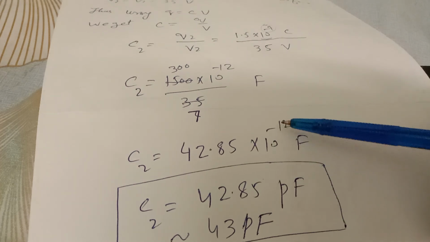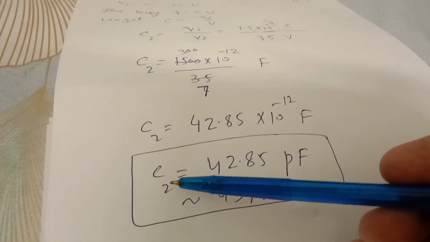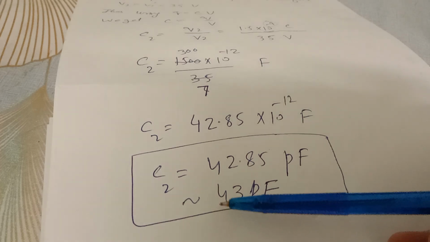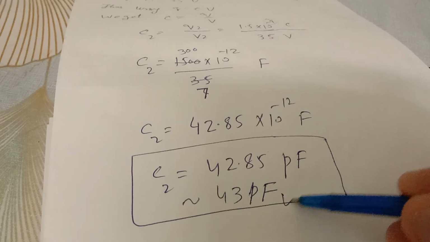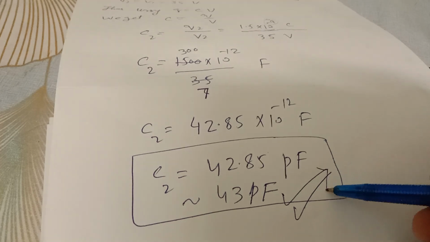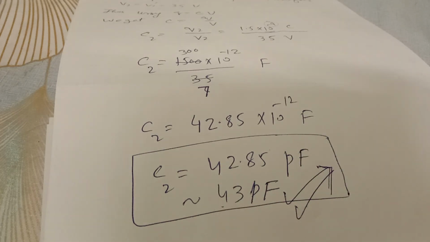Minus 12 is pico. So the answer is the capacitance of the second capacitor will be equal to 42.85 picofarad, which can be rounded off to 43 picofarad, and that's the answer of the question. So the capacitance of the second capacitor, which was initially uncharged, is 43 picofarad.